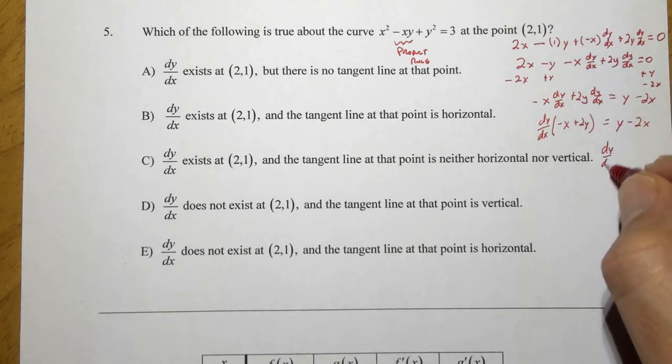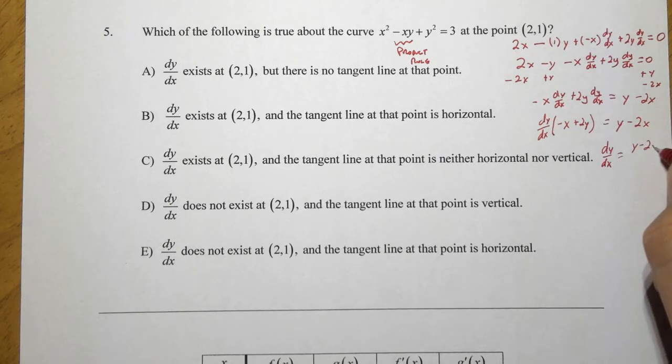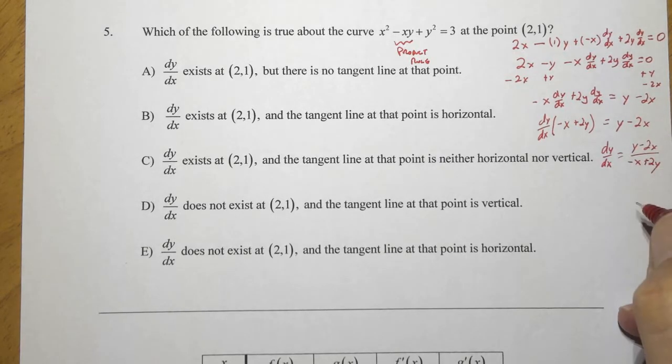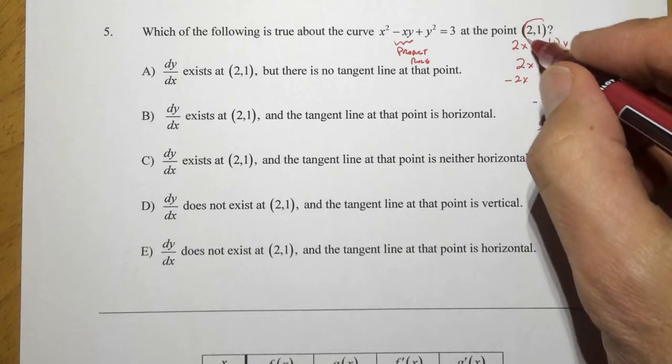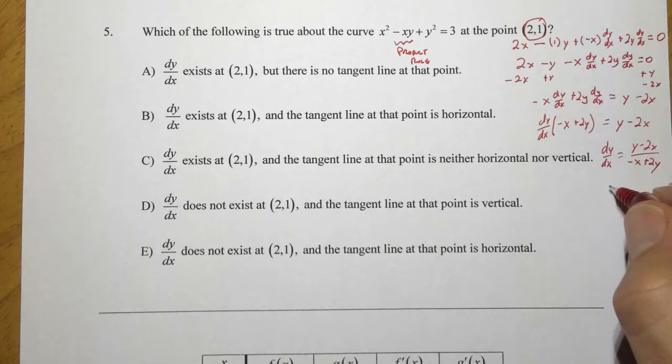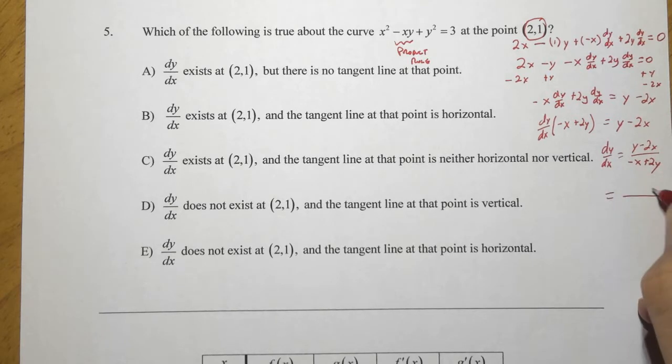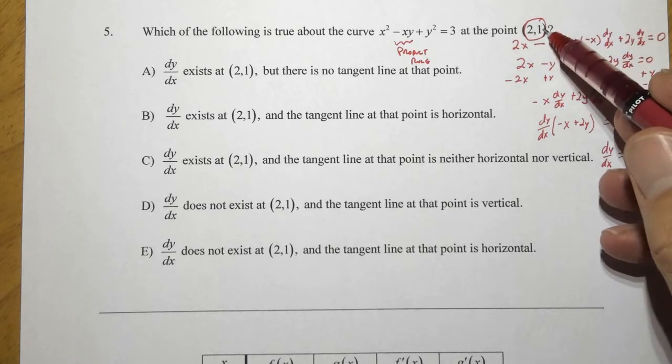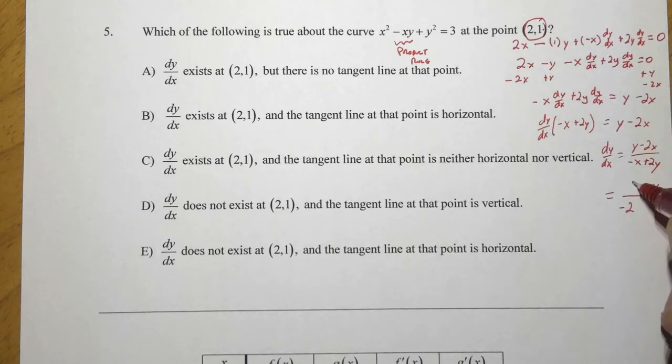And by division, dy/dx is y minus 2x over the opposite of x plus 2y. Now we're interested in the point (2, 1). So I'm going to replace x with 2. So that means I'm going to have a minus 4 and a negative 2. I'm going to replace y with 1. So that means I'm going to have a 1 and a 2.